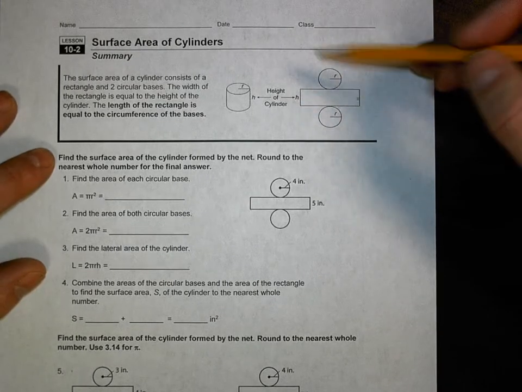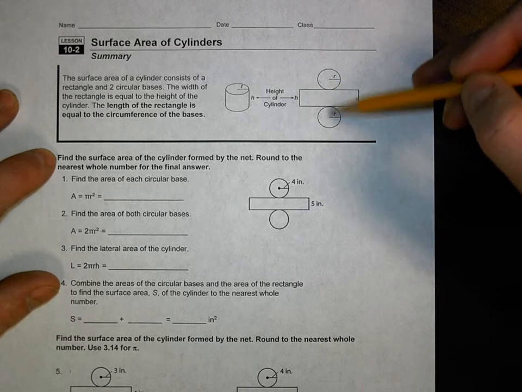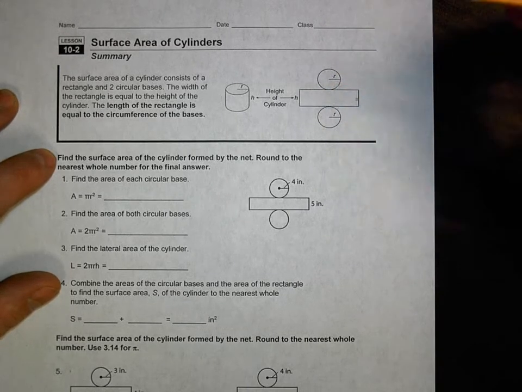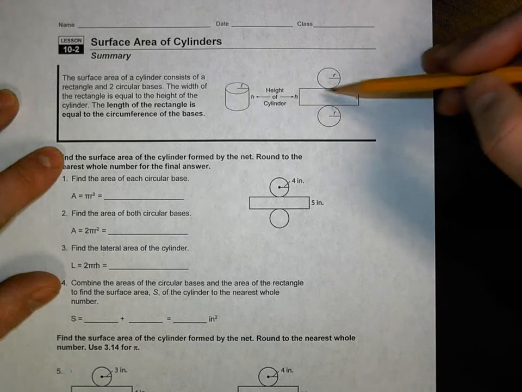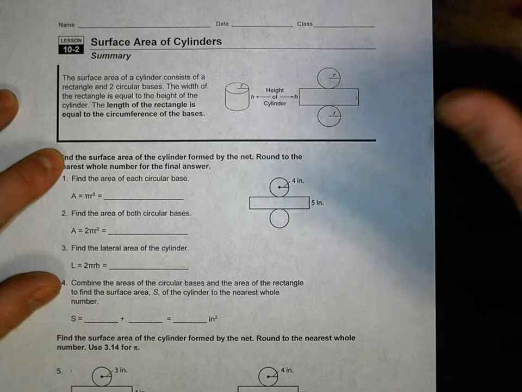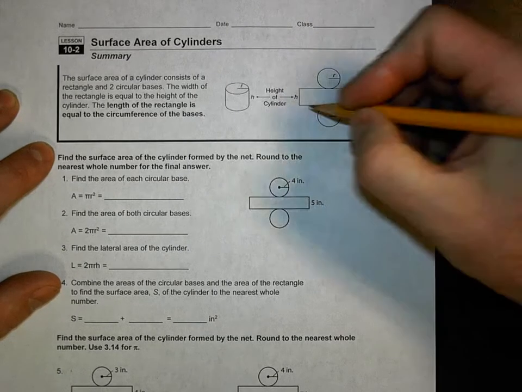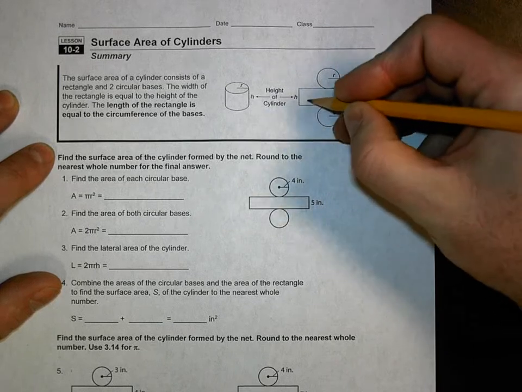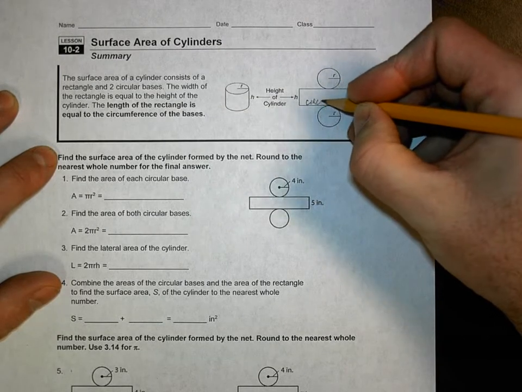Now, to get the surface area of a cylinder, you've basically got two bases, and those will be your circles. This is one of those where it's easy to know what the base is, because it's going to be the circles, either one. And then your lateral surface area is going to be the surface area between those two circular bases. And that lateral area, this big long thing here, is basically circumference. That's all that is, the circumference.